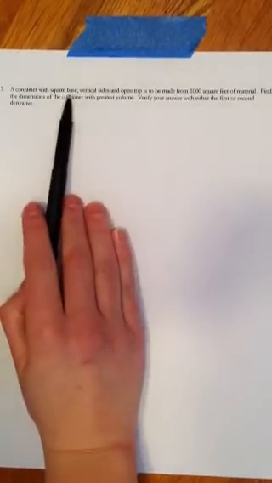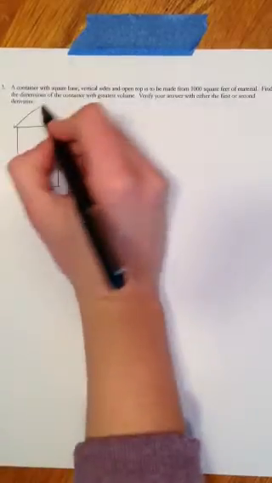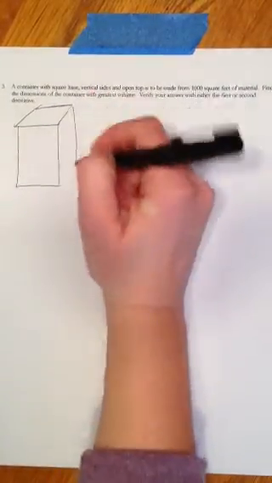All right, let's see. We have a container with a square base and vertical sides. Sound familiar? Maybe something we did in pre-calc? Let's get a picture. You guys know how good my pictures are. Let's see. I have a container.